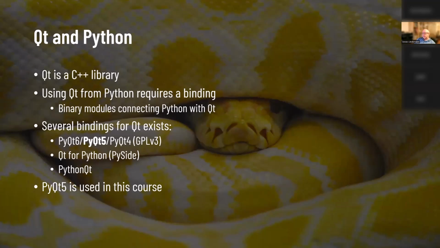So as I said before, Qt is a C++ library, so you can't directly communicate with it because it's a binary shared object library that you need to interface with. So you need a binding, and there are several bindings existing today. In this course, we are going to use the PyQt bindings, and especially the one called PyQt5.